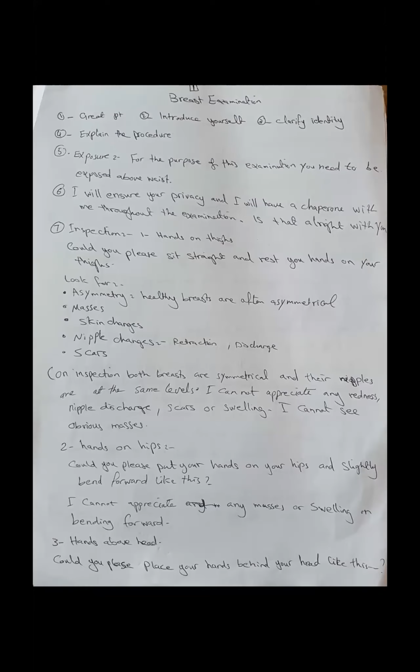So our comment will be like this. On inspection, both breasts are symmetrical and their nipples are at the same level. I cannot appreciate any redness or any nipple discharge, scars or swelling. And I cannot appreciate any obvious masses.